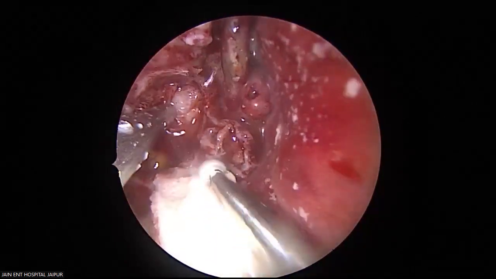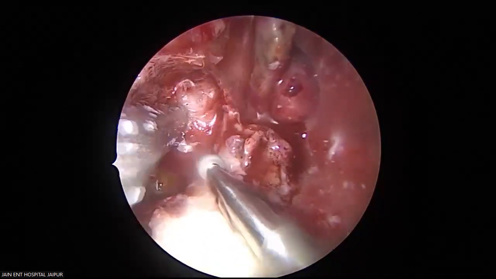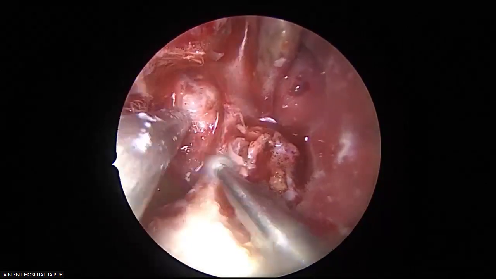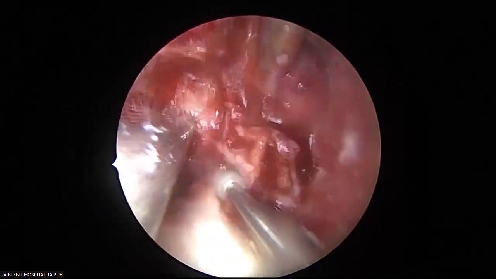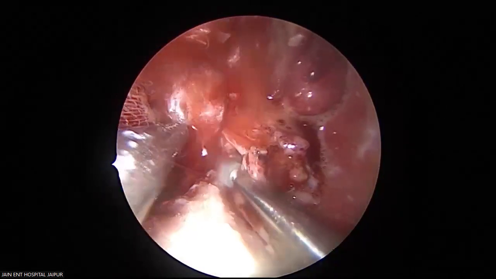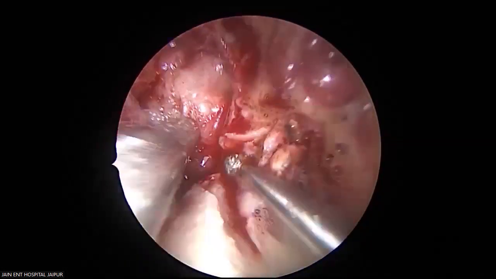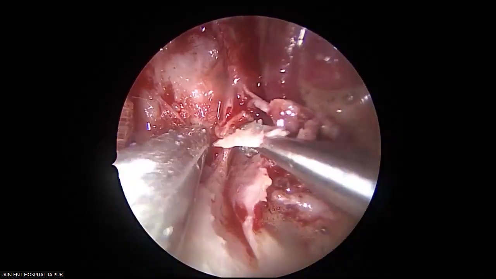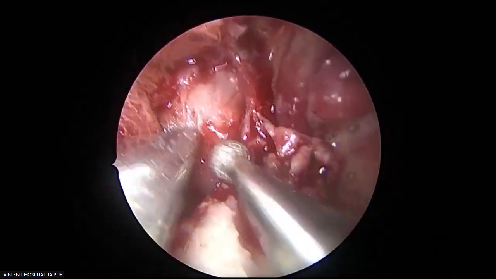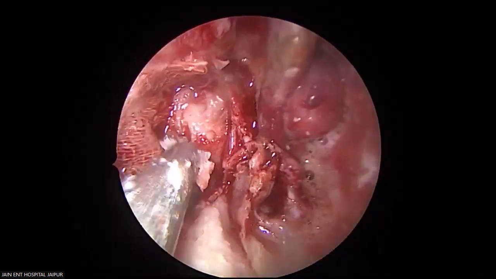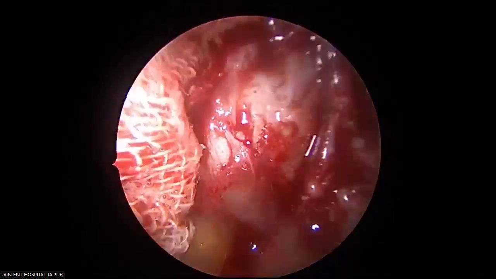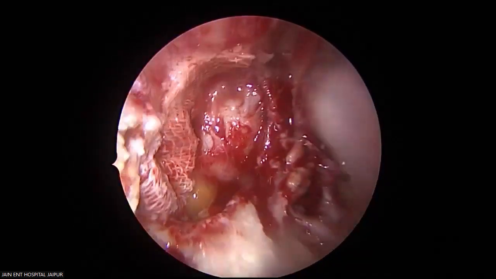At the same time being flushed with the posterior wall behind. See the posterior wall coming in pictures. Is the posterior wall thin? Yeah, this is the posterior wall. See, that's the posterior wall of the maxilla here, where you see the tumor bulge.